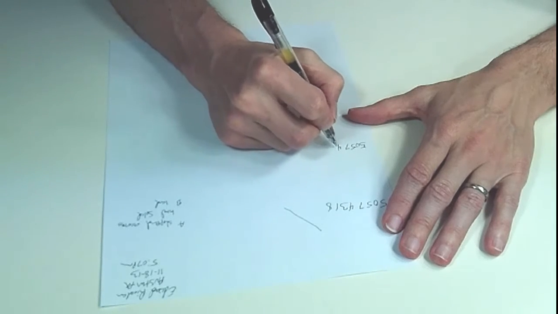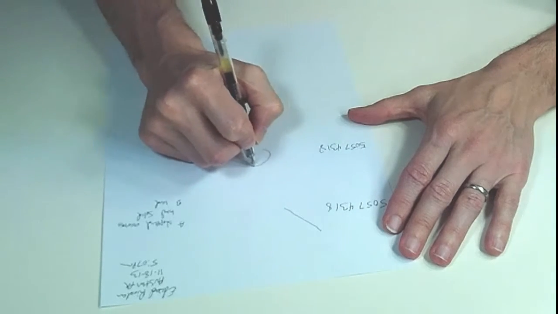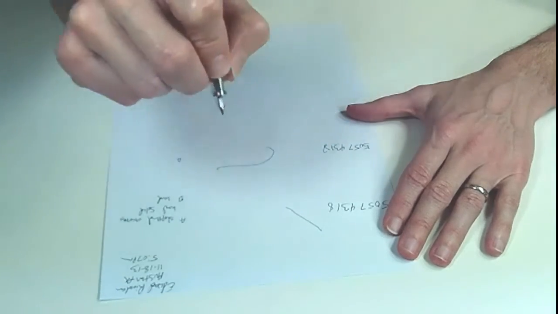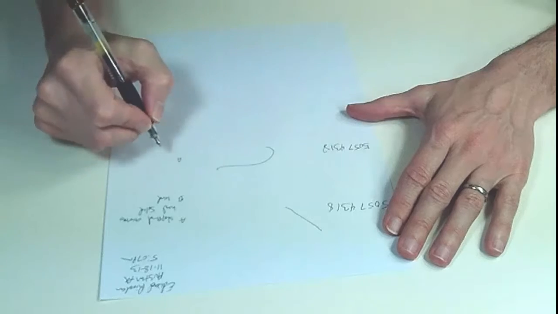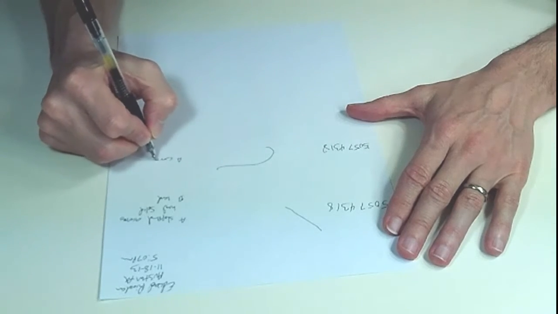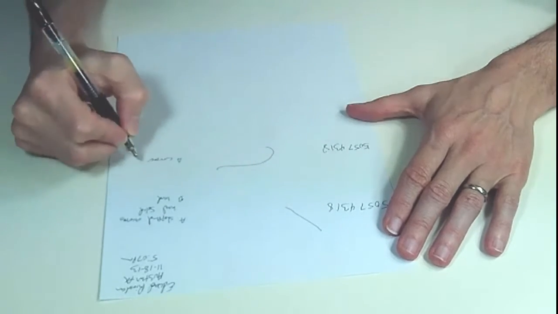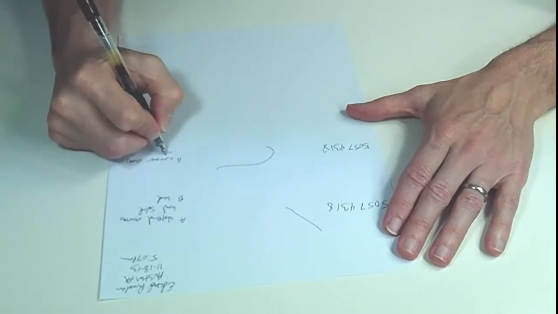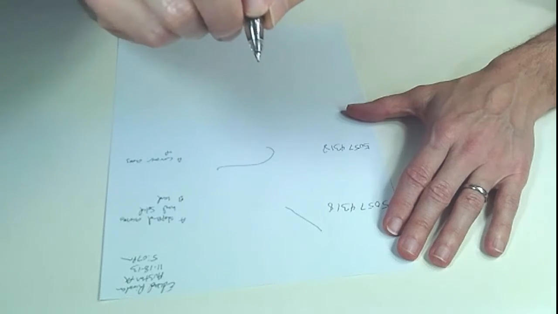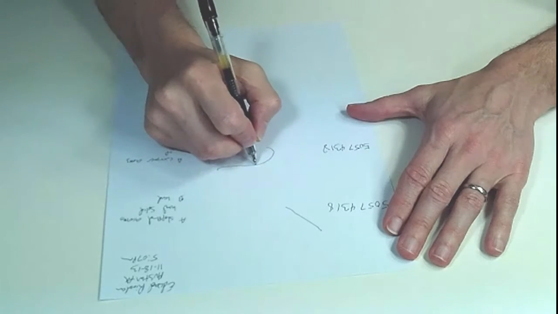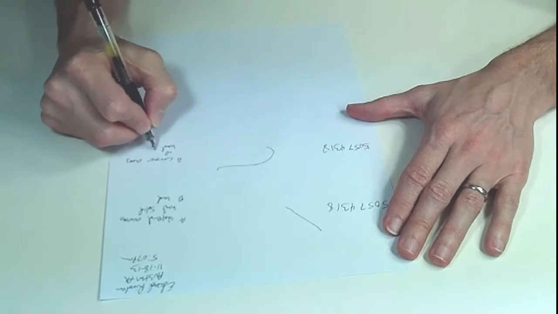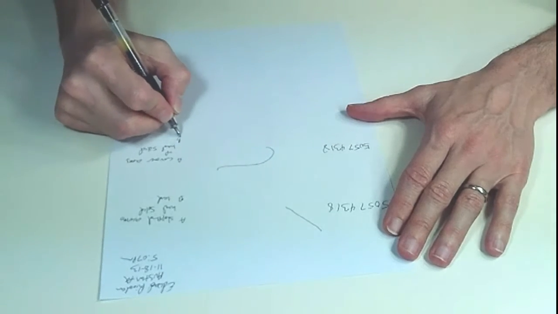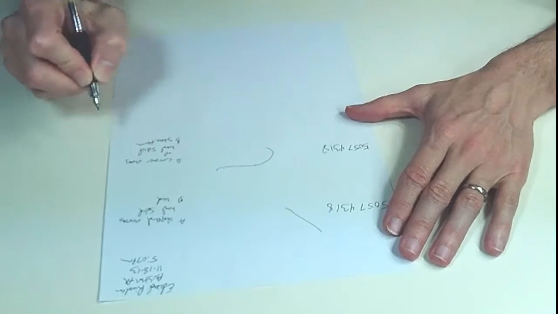5057 4318. Okay. Curving over, cross, up, hard, solid, B structure.